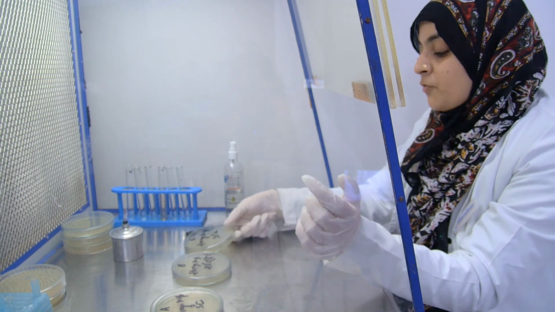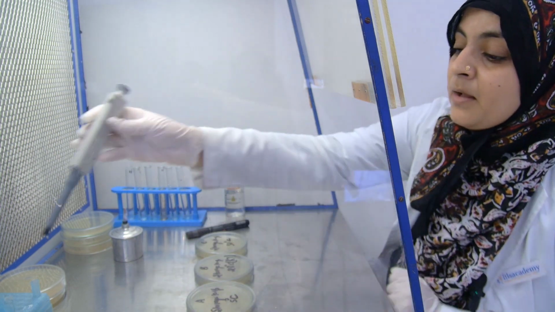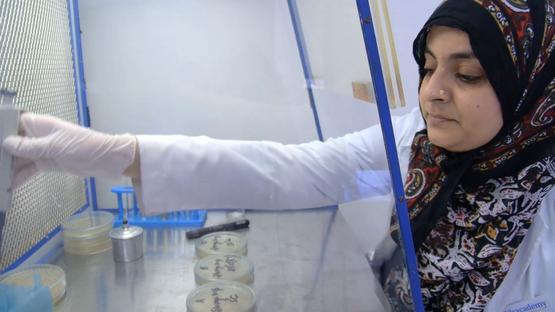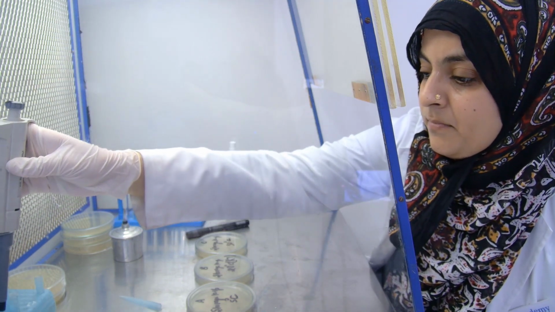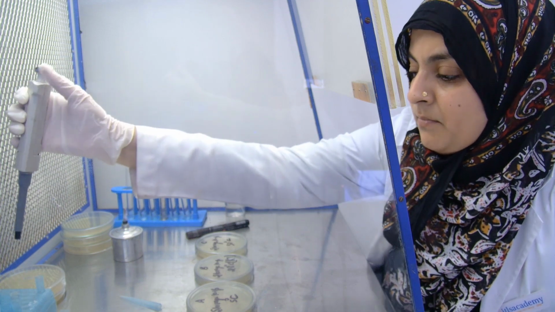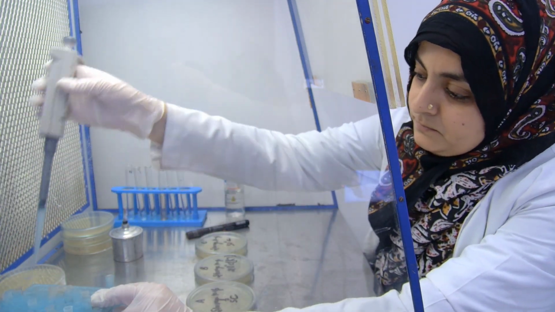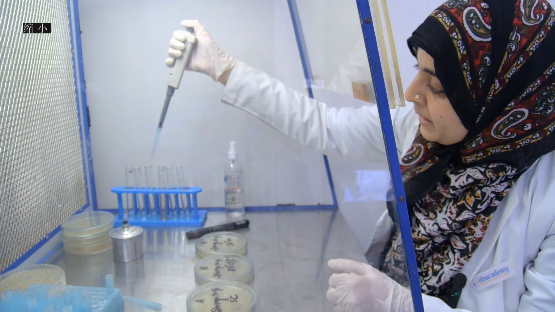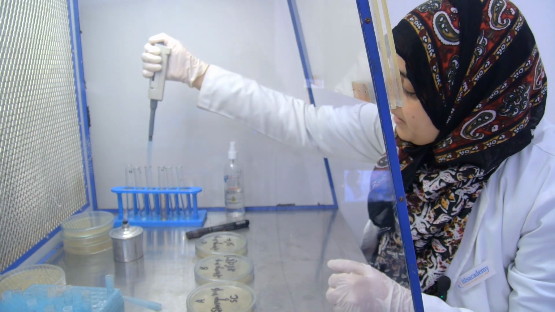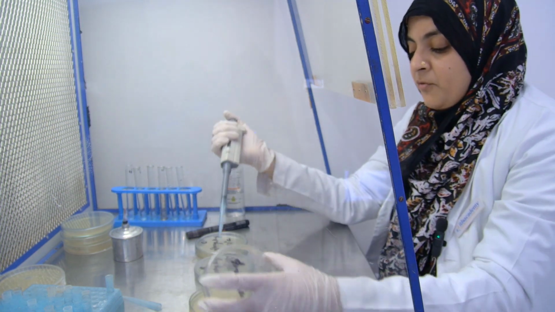Okay, now first of all, what we have to do, we have to inoculate this. Now we take a 10 to the power 3 dilution, put it into the first Petri plate.